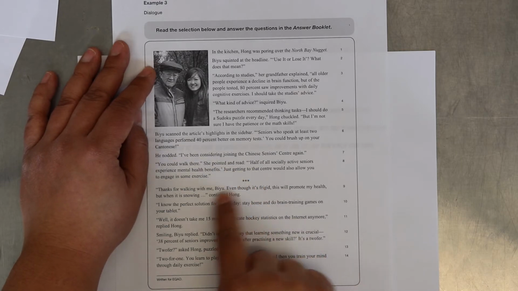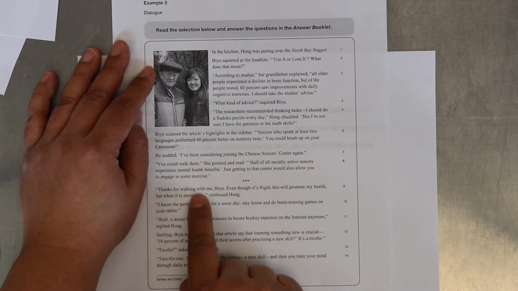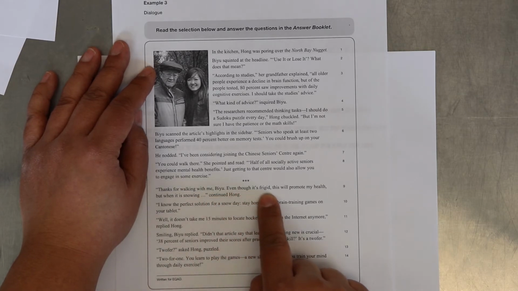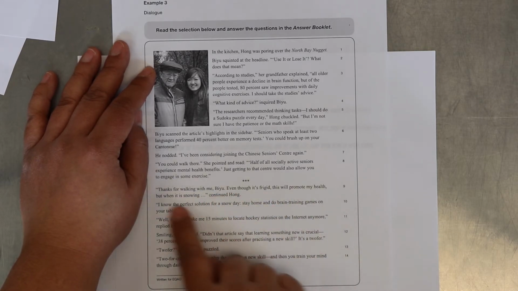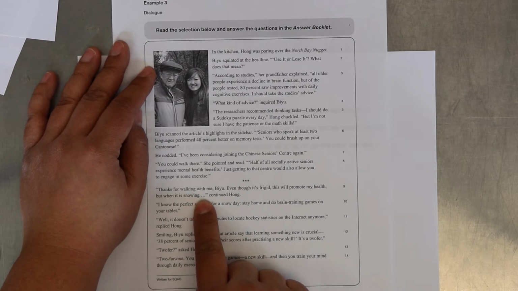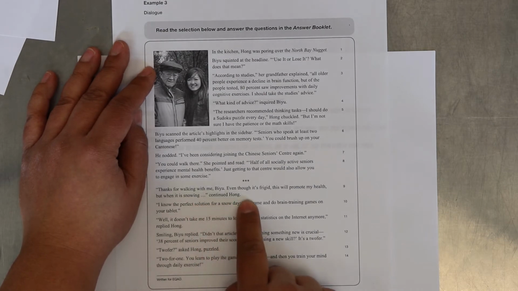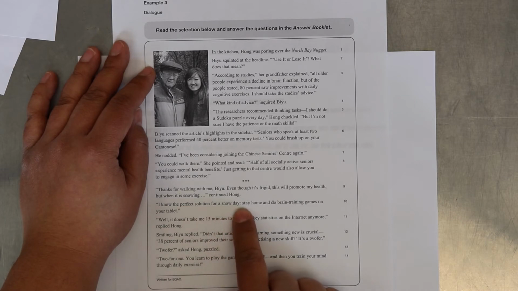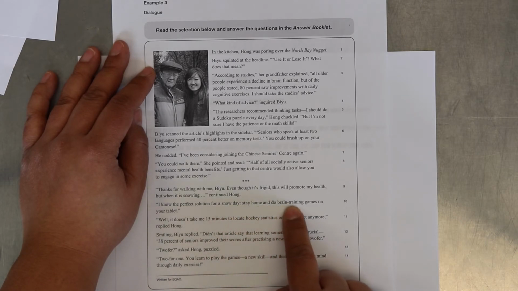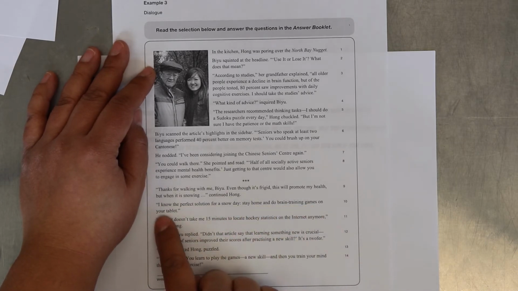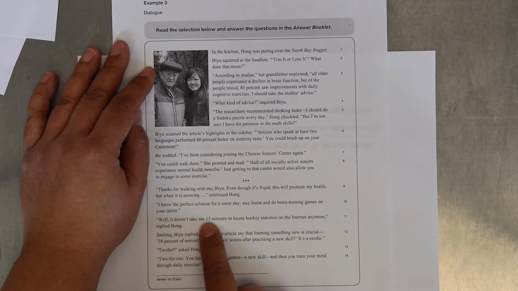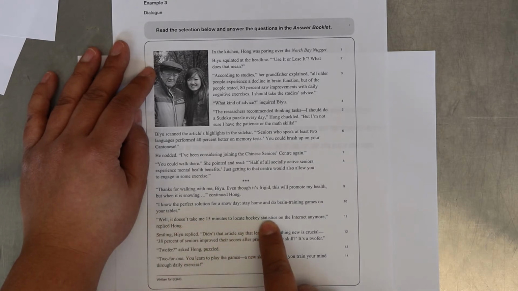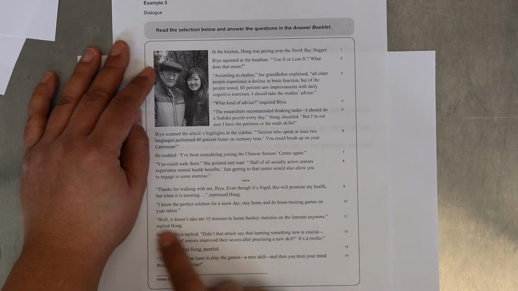Thanks for walking with me, Biu. Even though it's frigid, this will promote my health. But when it's snowing, continued Hong. I know the perfect solution for a snowy day. Stay home and do brain training games on your tablet. Well, it doesn't take me 15 minutes to locate hockey statistics on the internet anymore, replied Hong.